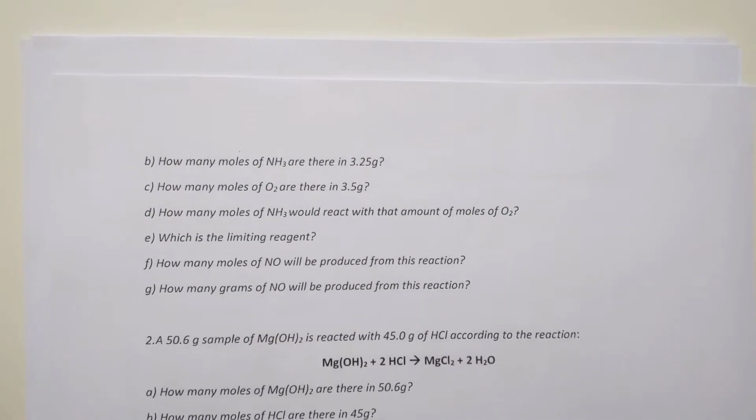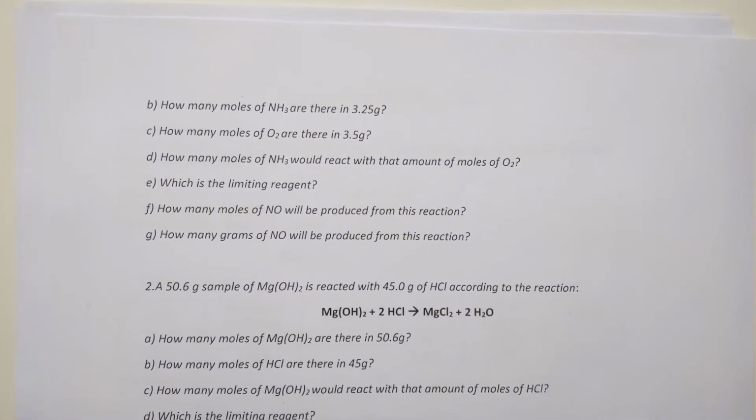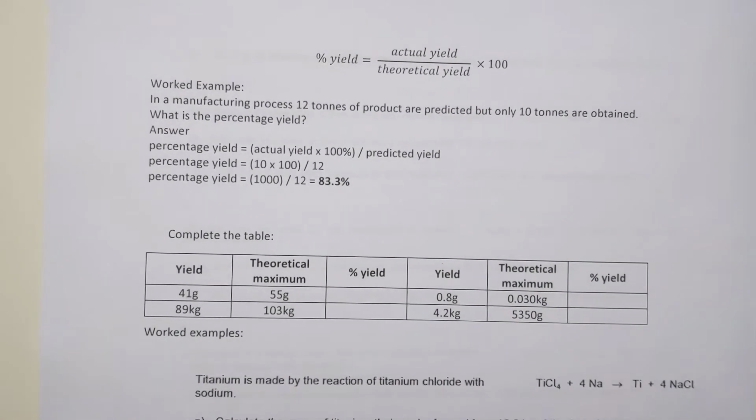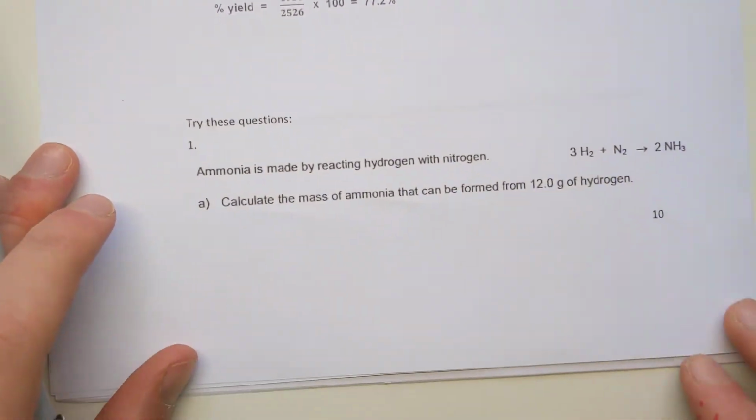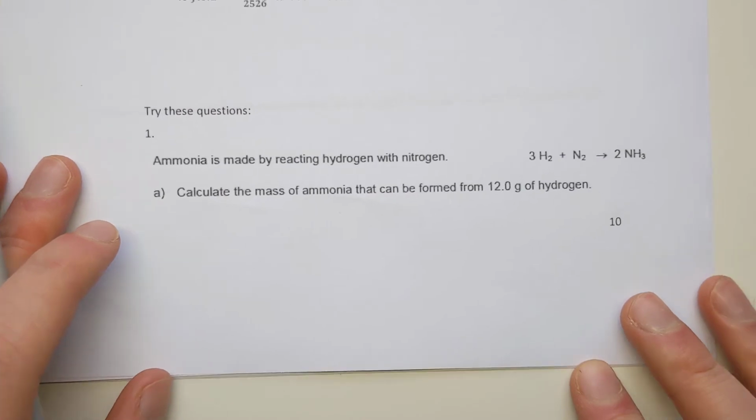So it's going to be easiest if I just dive straight into the question and show you how it would come up in the exam. So I'm going to look through just two of them, there's quite a few in your booklet. So the question at the bottom of page 10 here.